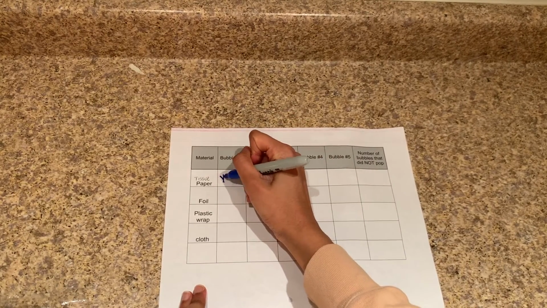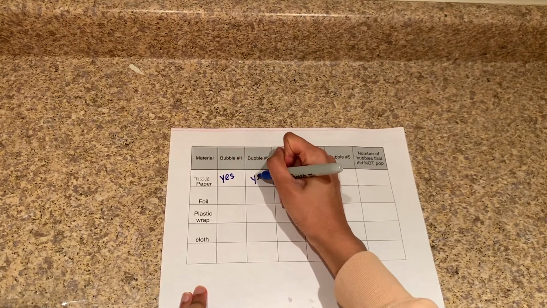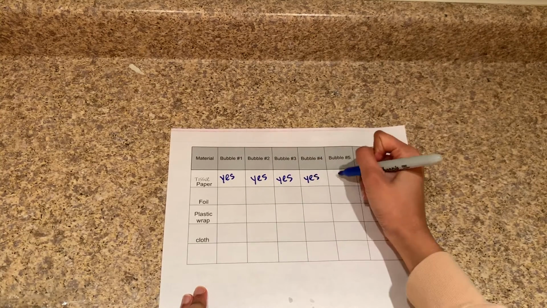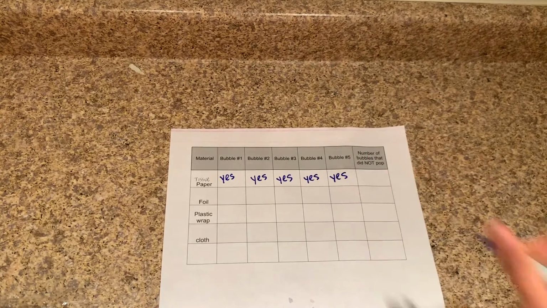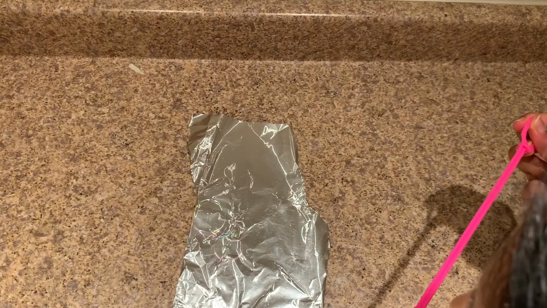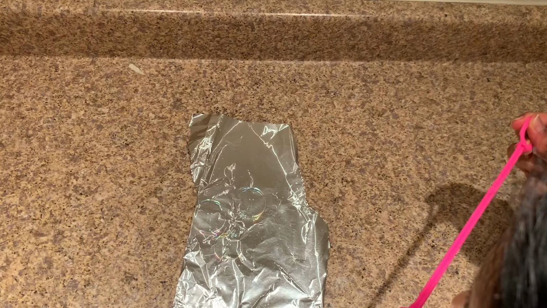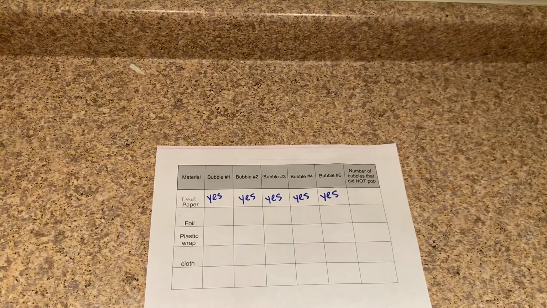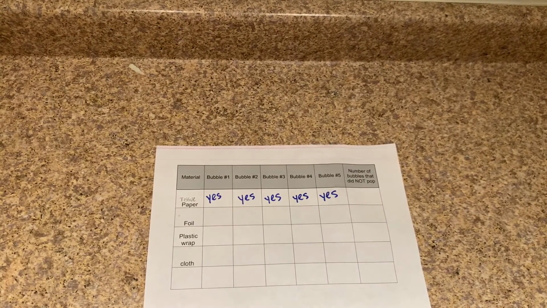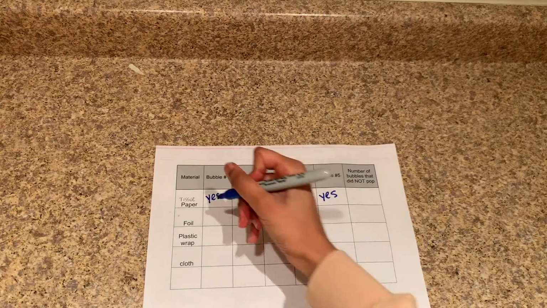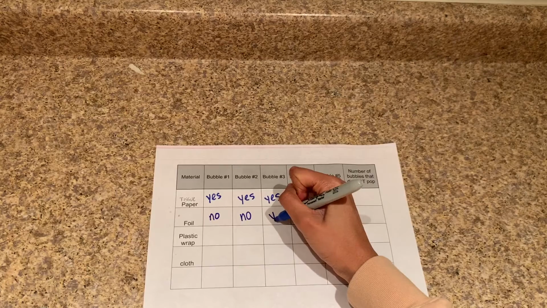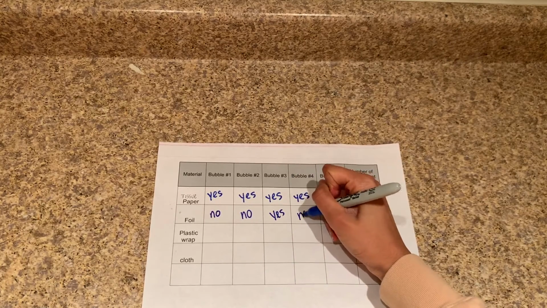I did this 5 times, and then I wrote yes for all the bubbles that popped immediately and no for all the bubbles that did not pop immediately. For the tissue, all the bubbles popped right away. Then I did the same thing with the aluminum foil, and you can see right there that there's 2 bubbles that haven't popped yet. So after I did it 5 times, I put yes for all the bubbles that popped immediately and no for the bubbles that did not pop. So you saw with the foil that some bubbles did not pop.